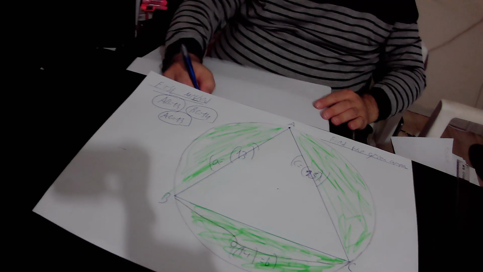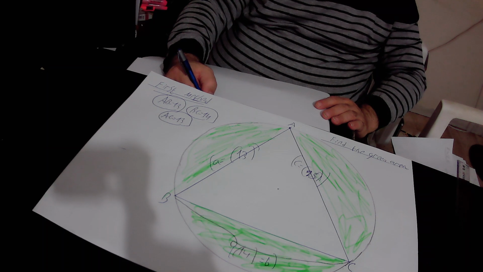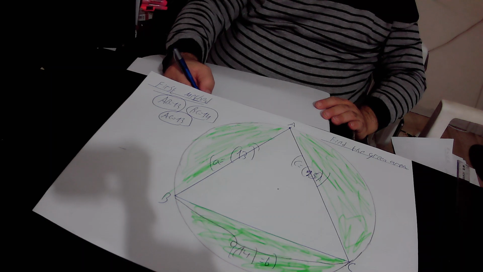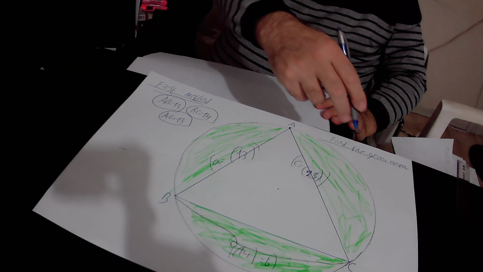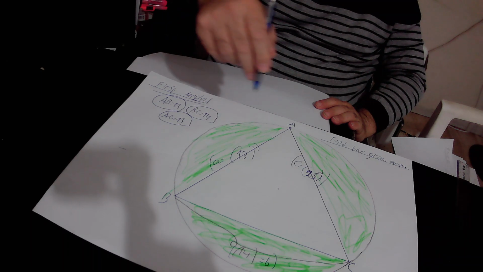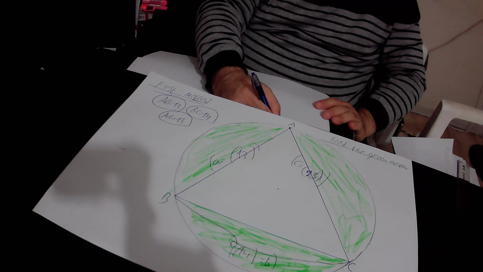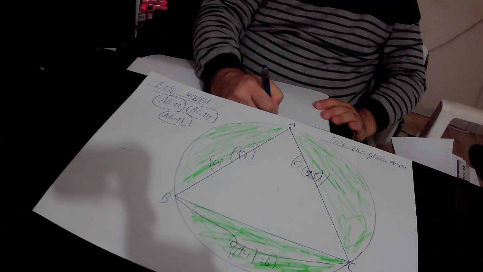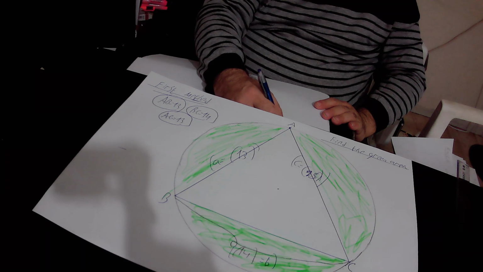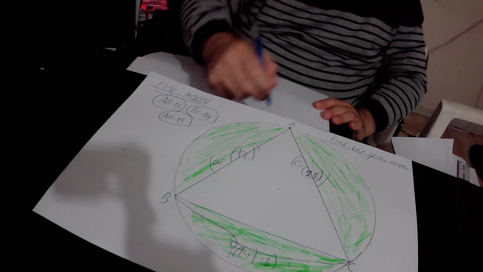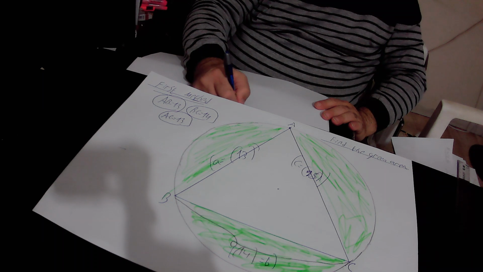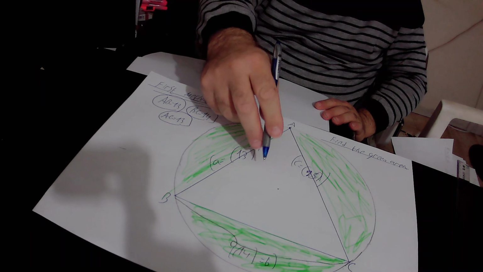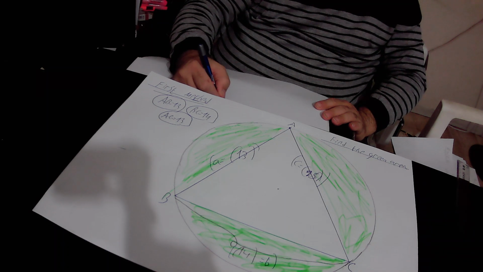So the value of the green area equals the area of the circle minus the area of triangle ABC.